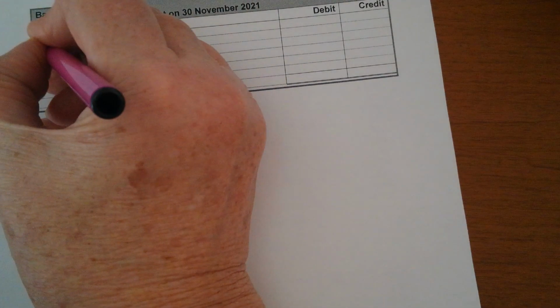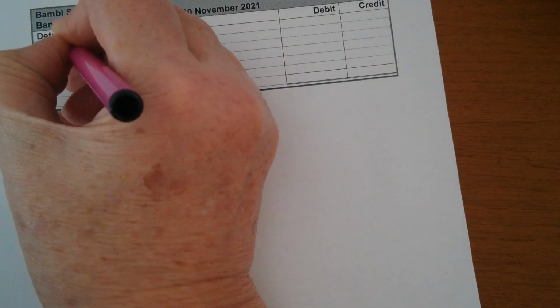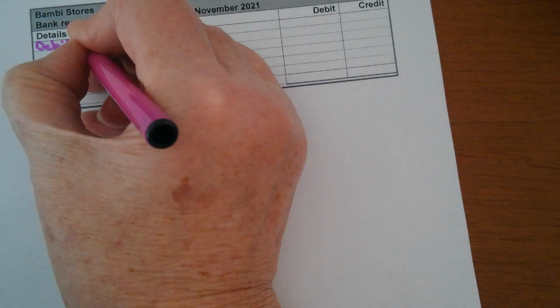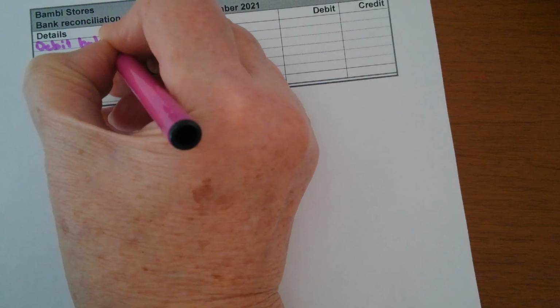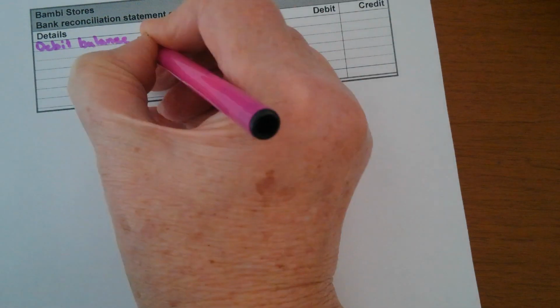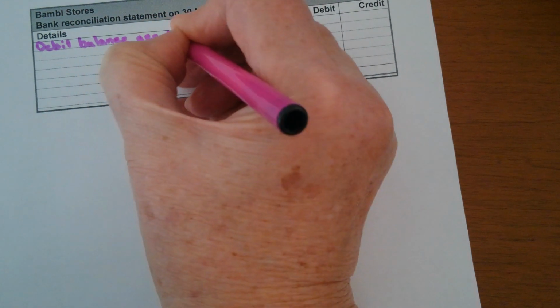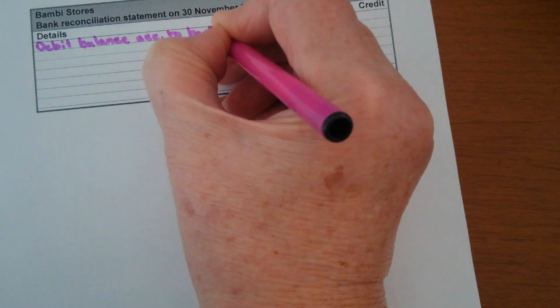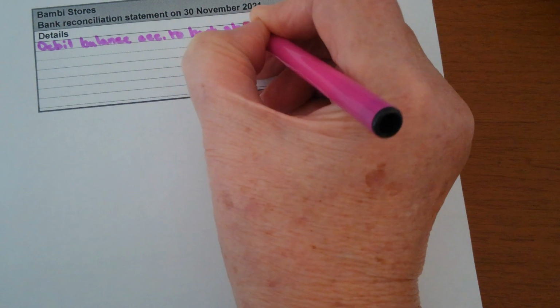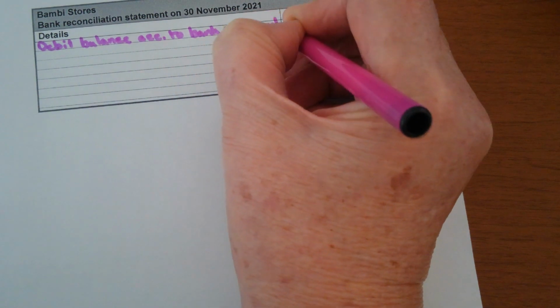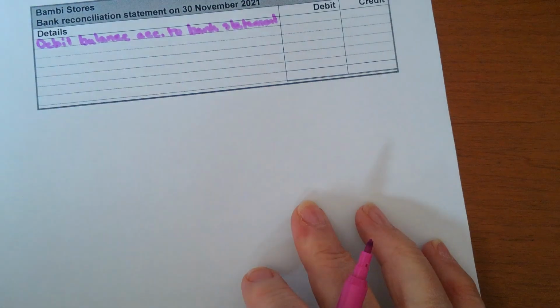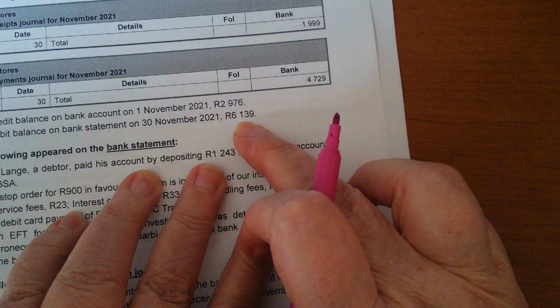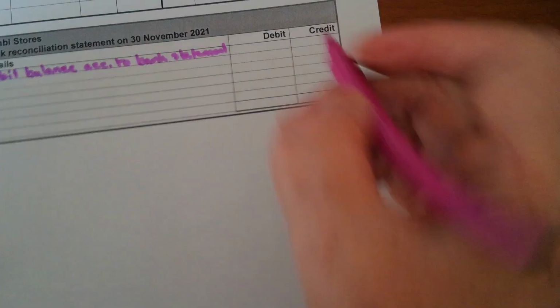So I will start my bank reconciliation statement with the balance that they've got at the end of the month. Okay, so we always start with our bank statement balance. And they tell me that this is a debit balance, so I will record that 6139 on the debit side.